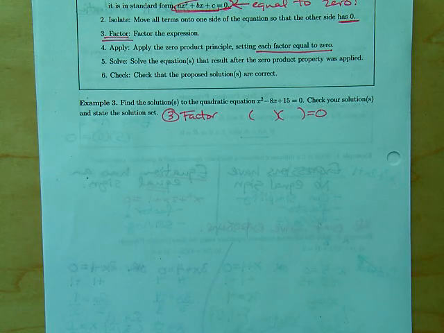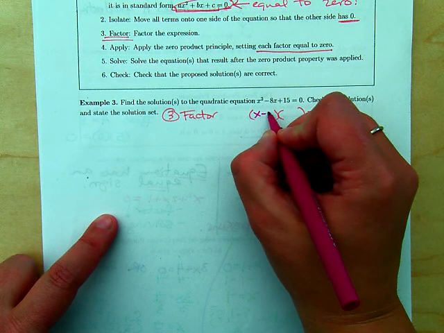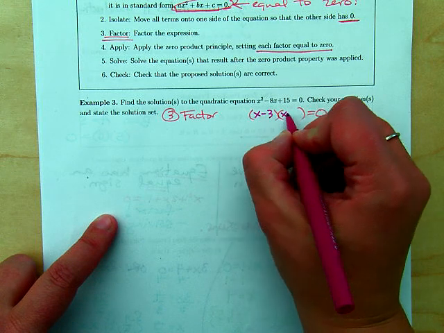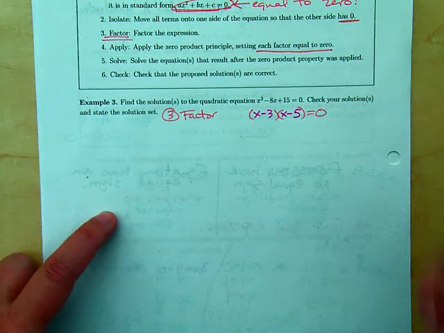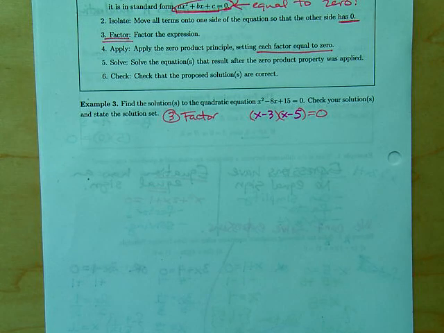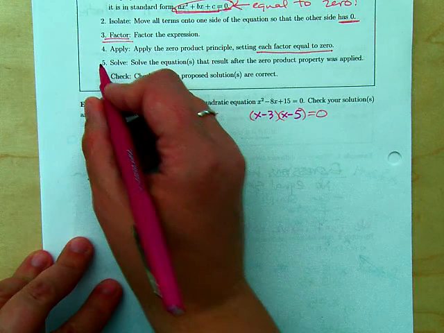Who thinks they know the factors? Oh, how'd you come up with that so fast? Oh, x minus 3, x minus 5. Do we all agree that those are the correct factors? Are we remembering how to factor? Now, what should I do next? After it's in factored form, what's going to be my next step, step 4?